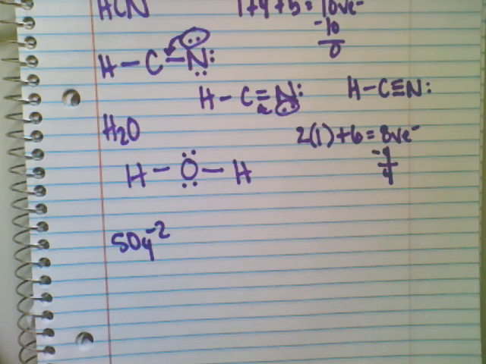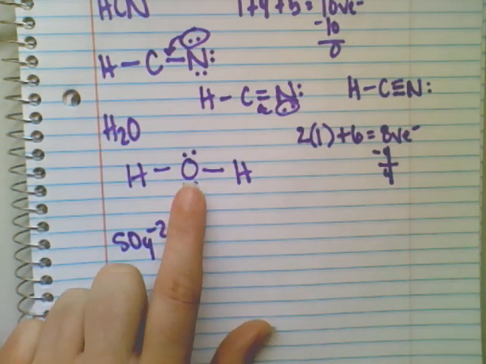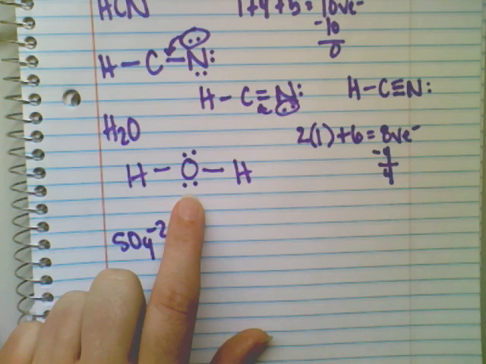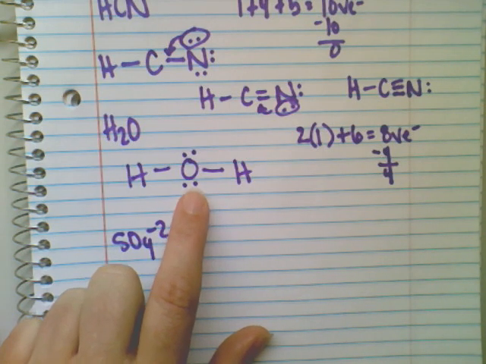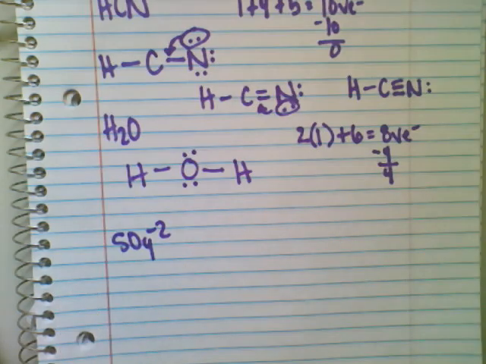On this last example here of SO4 minus 2, we're going to follow the same steps. Oh, I forgot to look at water. I should have done this and confirmed that it still had 8 around the center atom. It does. It has 2, 4, 6, 8. So that's how I know I'm done. All right, now back to this.